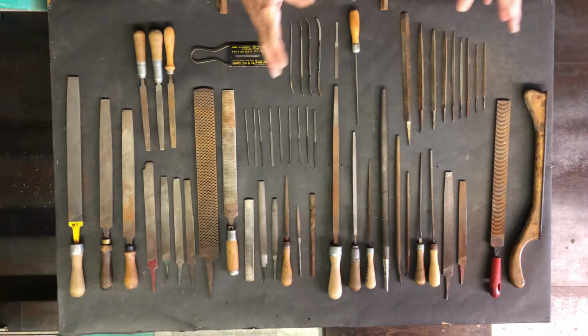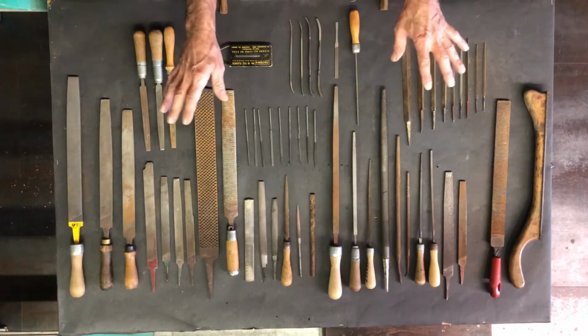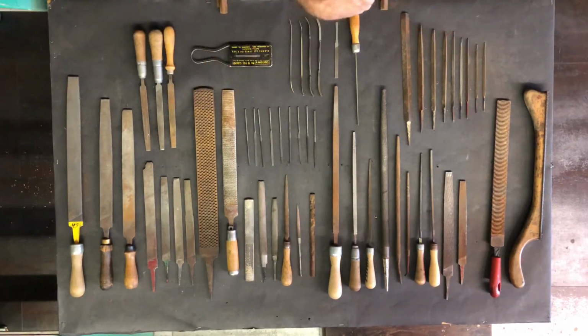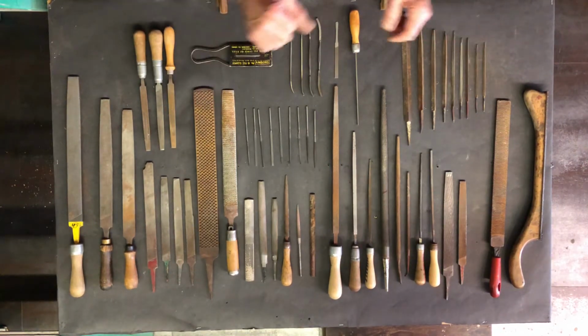So we've learned in some of the other modules how the particular type of steel that a tool is made out of has a lot to do with the capabilities of that material.